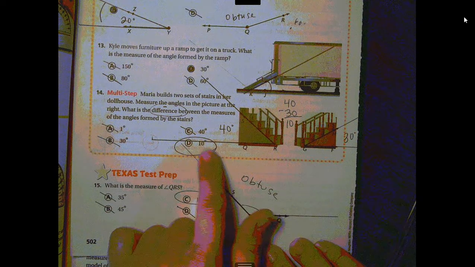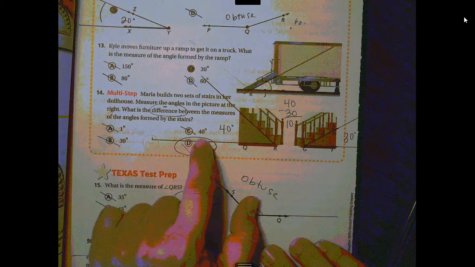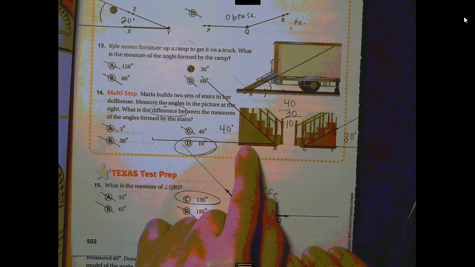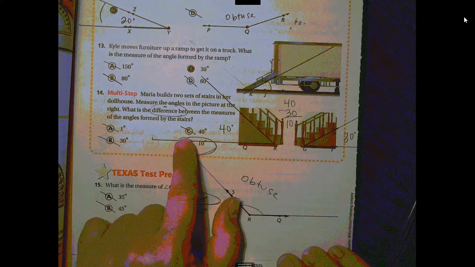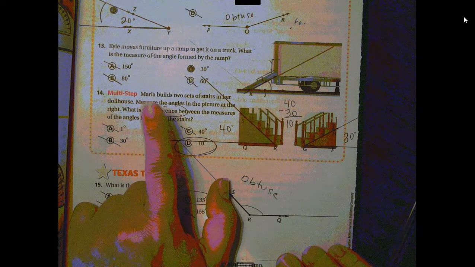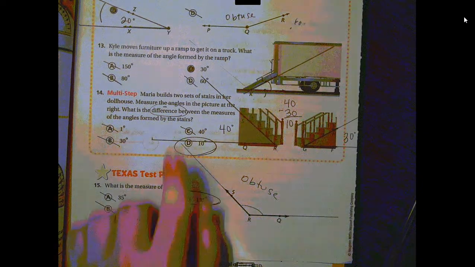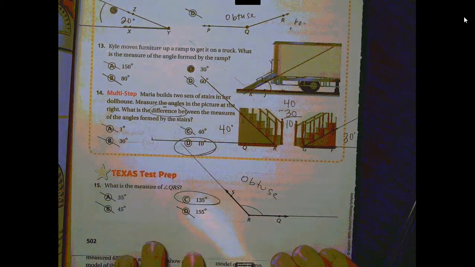If you notice on here, if someone wasn't paying attention, here's the 40, here's the 30. If you just went and measured one of them, you might think that one of those is the answer. So make sure you actually read the question and read what it's wanting you to do, and then it's pretty clear that they're trying to find the difference between, so you need to subtract.